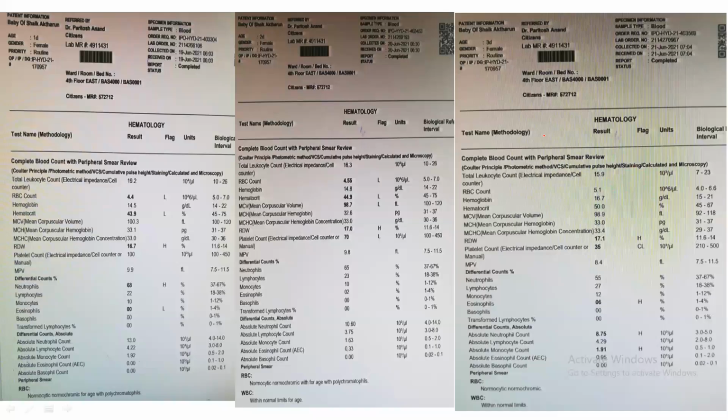So these are the CBCs of this newborn at various days. I think this was day 1, this was day 2, and this is day 3 of CBC. Why did I keep this case? Whenever a mother has ITP, you have to do a CBC of your newborn on day 3 and day 5. At least 2 CBCs you should document, because the maternal antibodies will be transferred to the baby. These antibodies will cause thrombocytopenia in this kid. So this is called neonatal alloimmune thrombocytopenia.